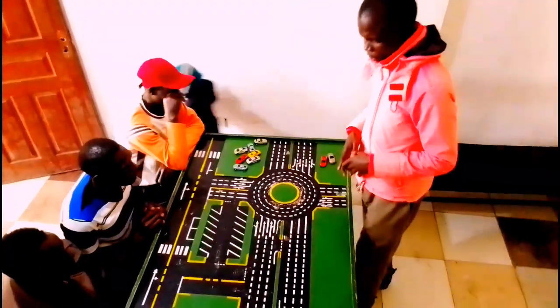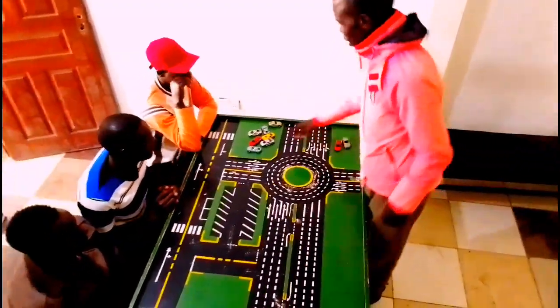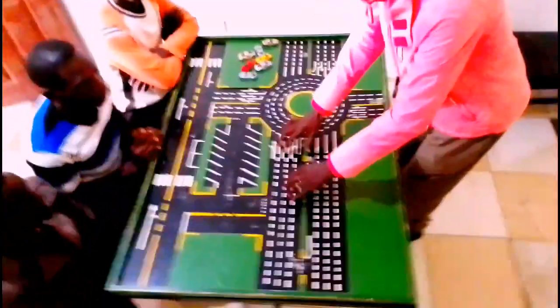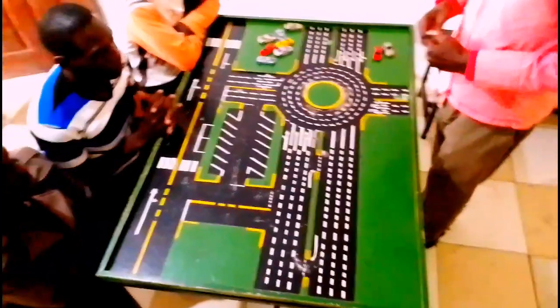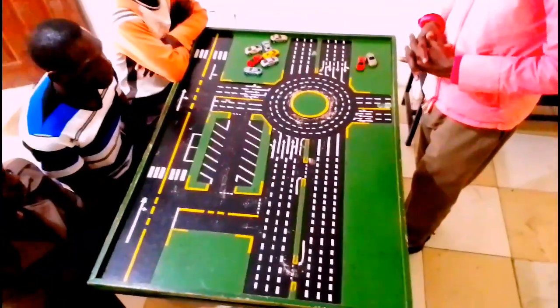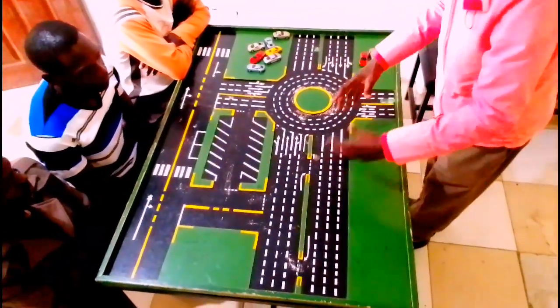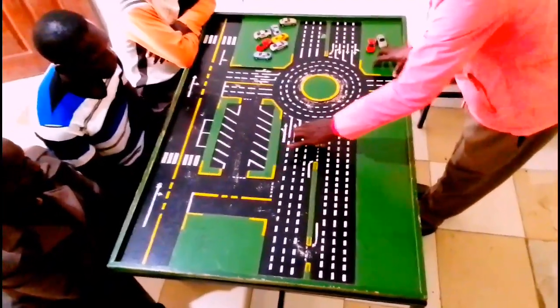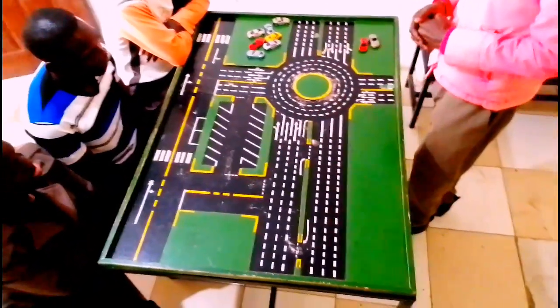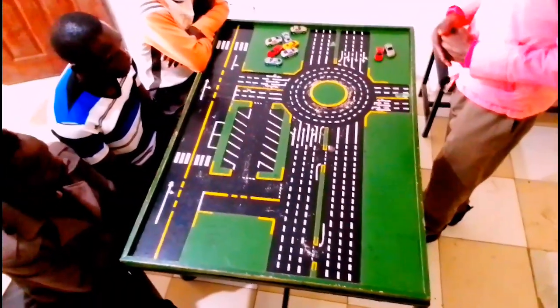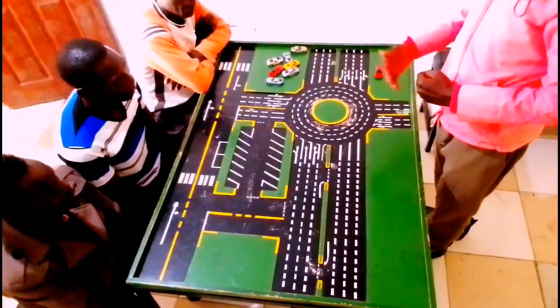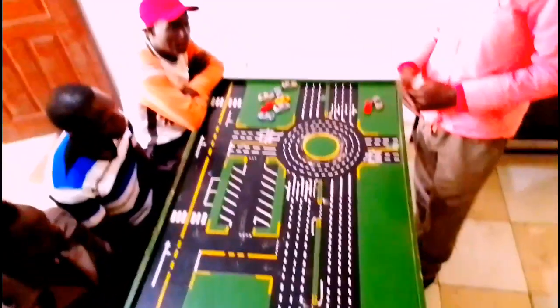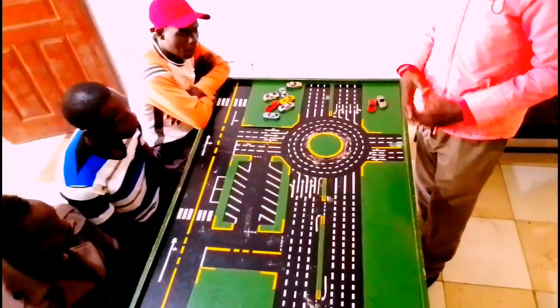Let's begin. Class, we want to talk about movements on the model town board. When you see this model town board, there are arrows. These are directional arrows. They give us options for how to enter and exit the roundabout without obstruction.